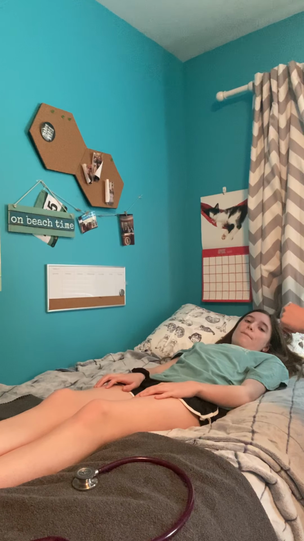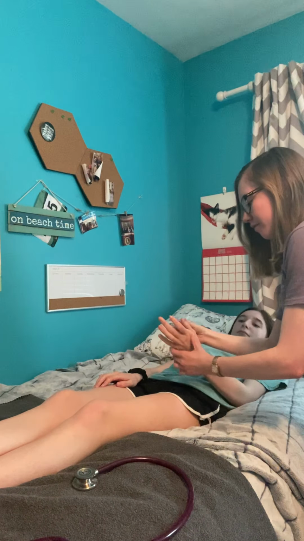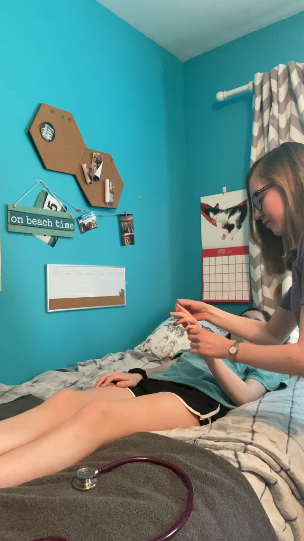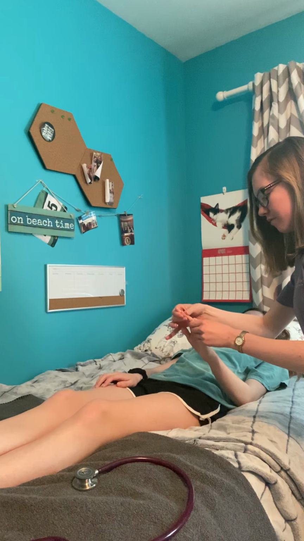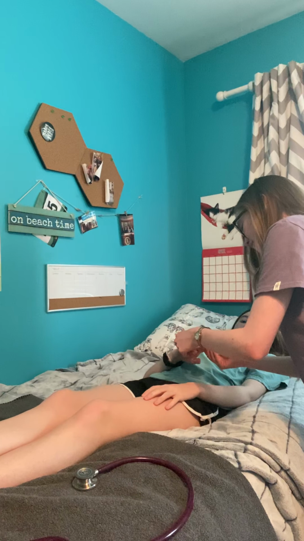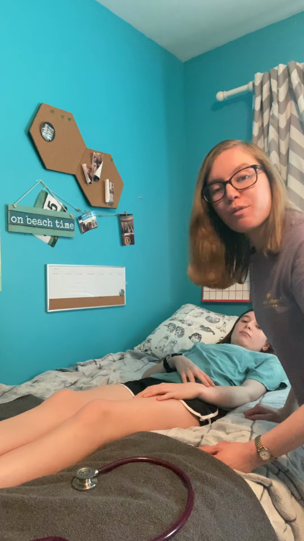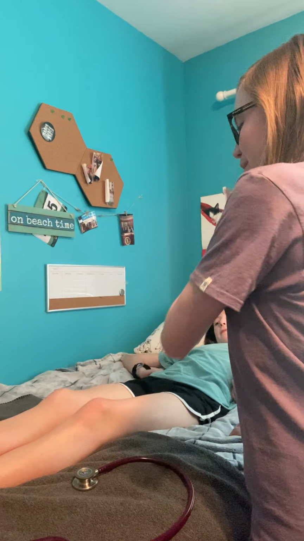Next, I'm going to test capillary refill. Capillary refill is less than 2 seconds. Next, I'm going to inspect the legs.